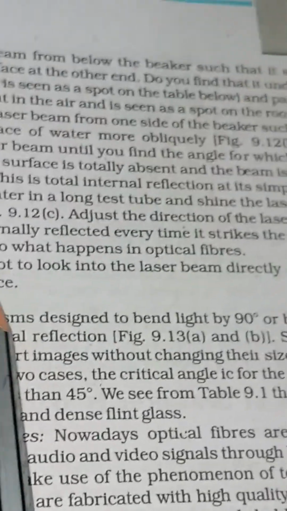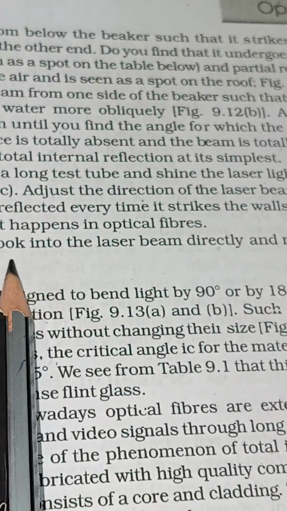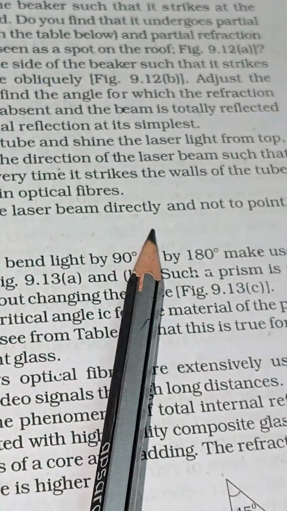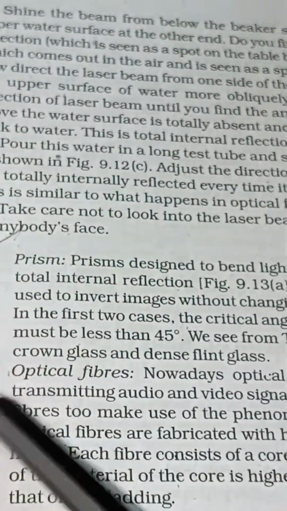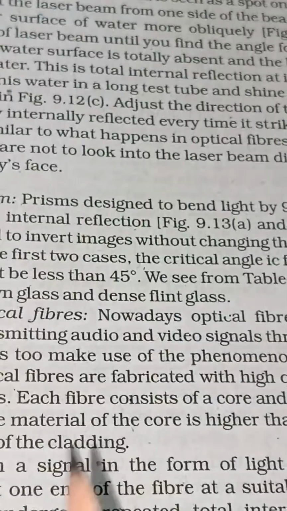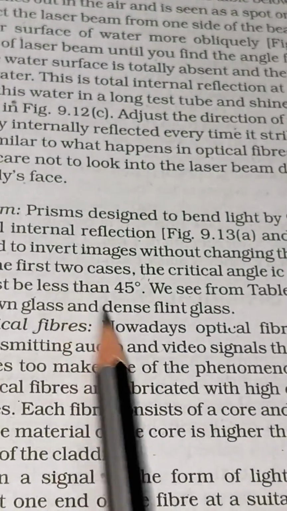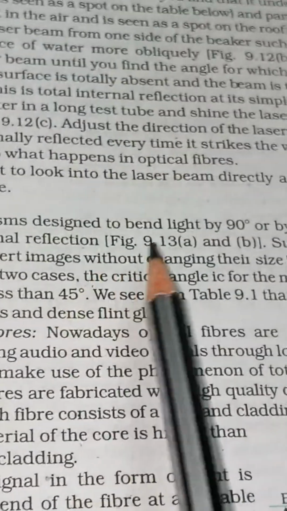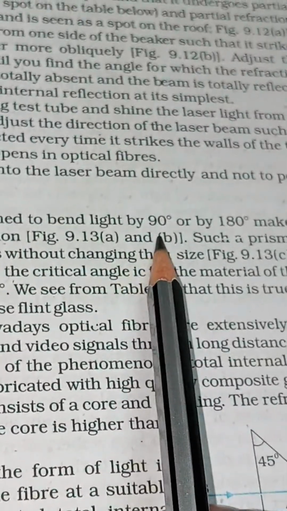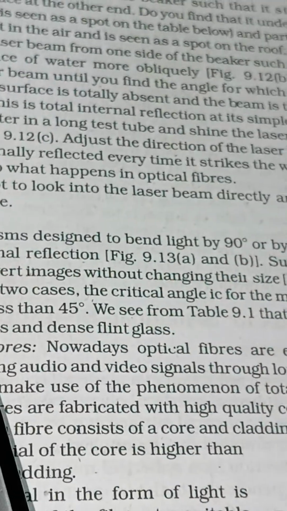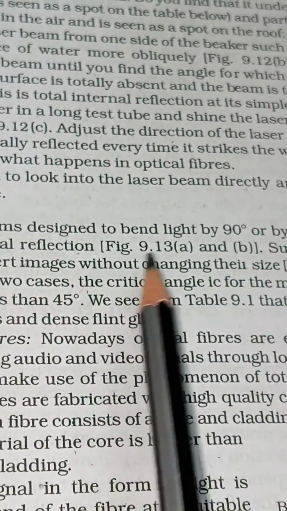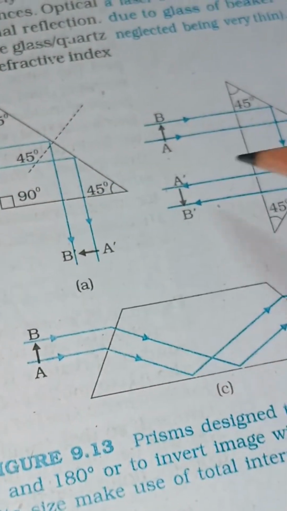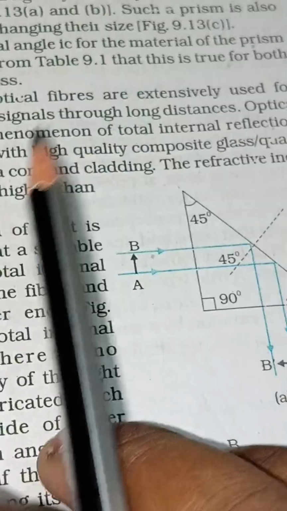Take care not to look into the laser beam directly and not to point it at anybody's face. Now we will see the next topic, which is prisms. Prisms designed to bend light by 90 degrees or by 180 degrees make use of total internal reflection, in figure 9.13. These are the three figures we are considering.